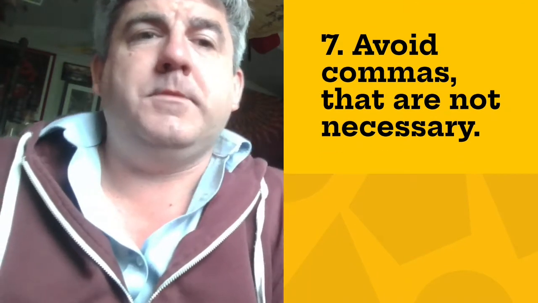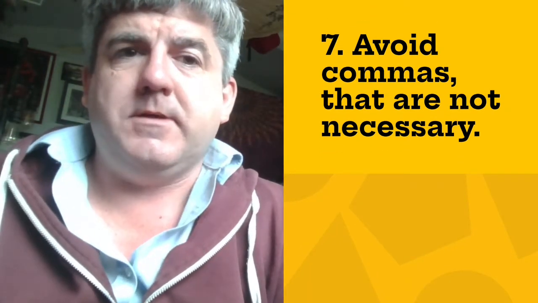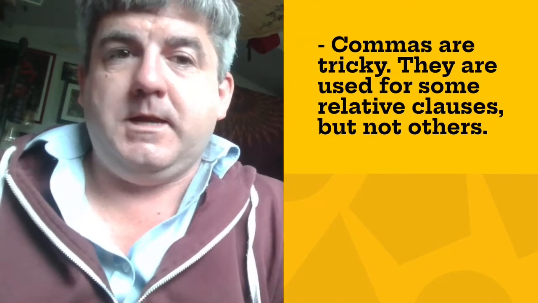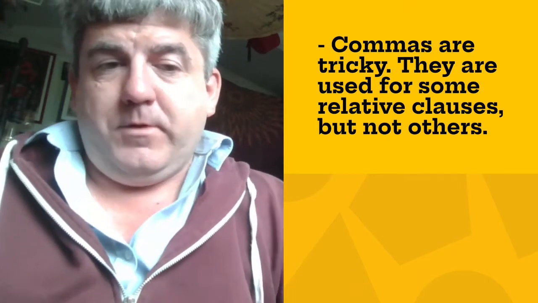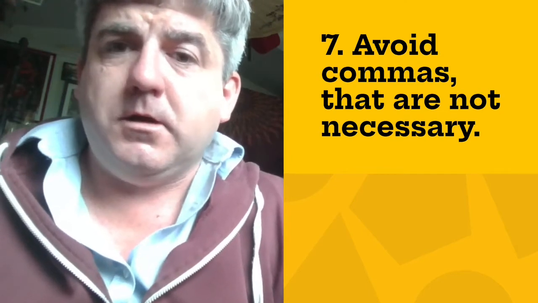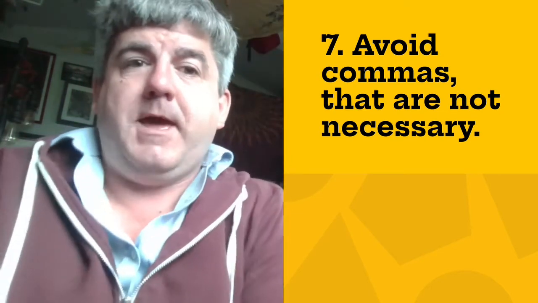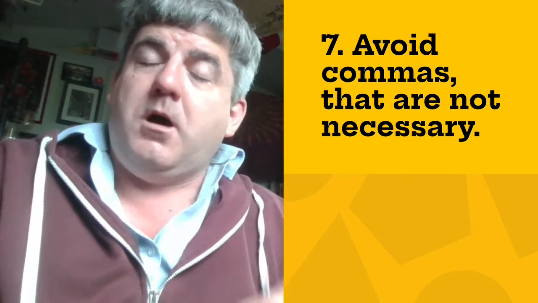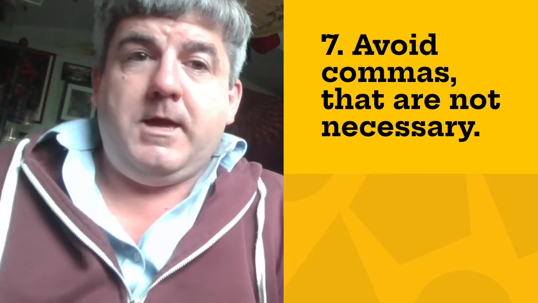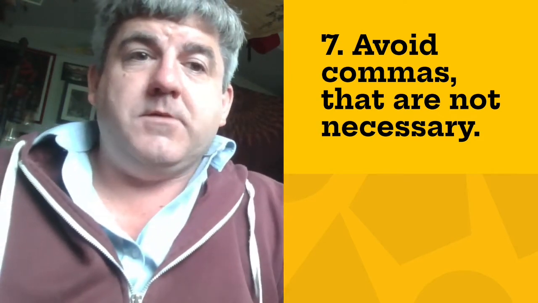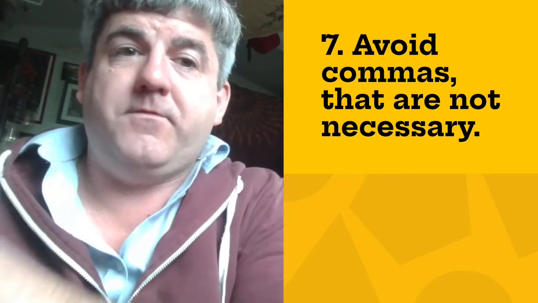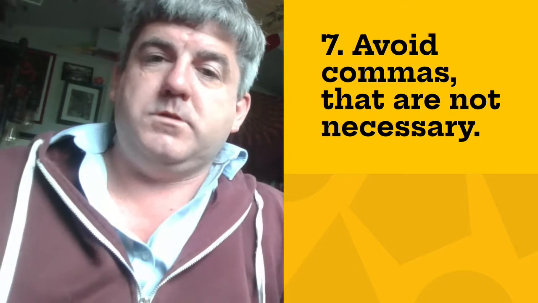Number 7, avoid commas that are not necessary. So again, commas, like semicolons, are often misused in English, and they are tricky. And if we go back here, in some relative clauses we do need a comma, but in some we don't. It depends on the information which comes after the noun that it is describing. So in this example here, the phrase that are not necessary is a core part relating to commas. It's an essential part of the information, therefore we don't use a comma.